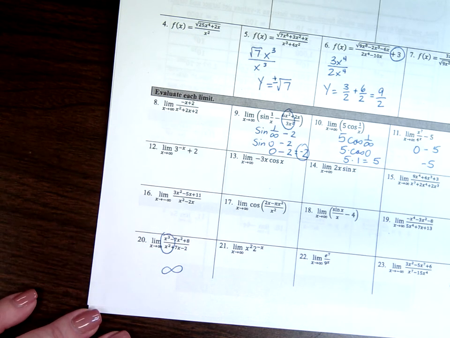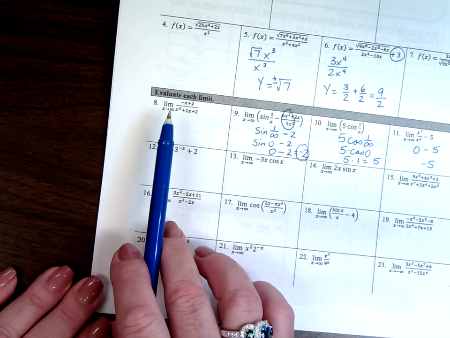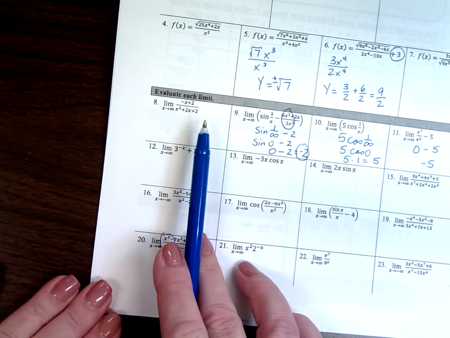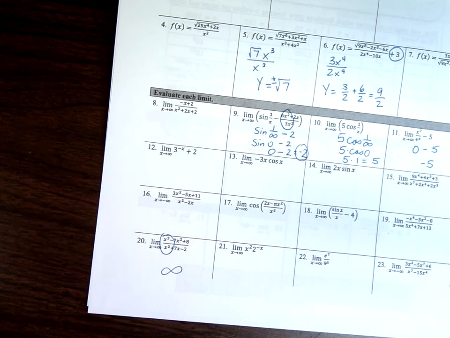So concept does not exist. Technically, here's the difference though. Watch your directions, right? If they were asking you where the horizontal asymptote is, you would say, ain't got none, right? Because it's going to infinity. But because the directions are saying evaluate the limit, it actually has an answer of infinity for this guy. So watch your directions. Directions changed as of number 8.